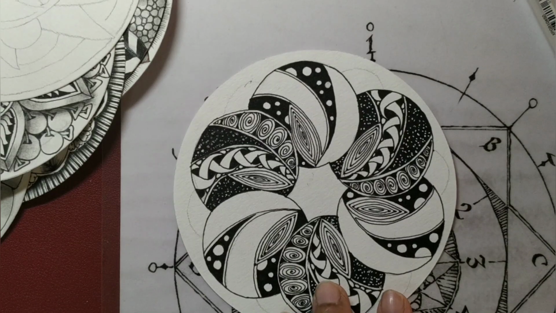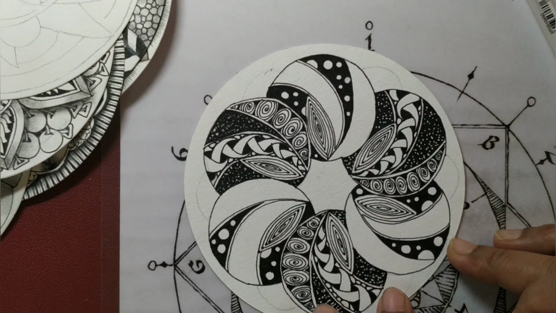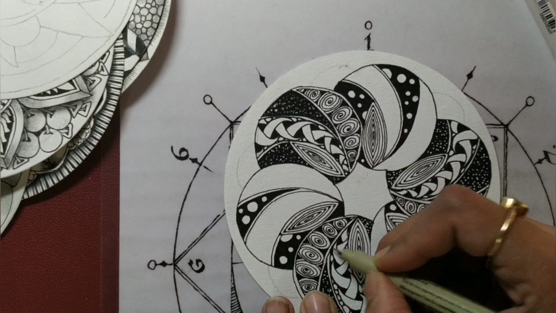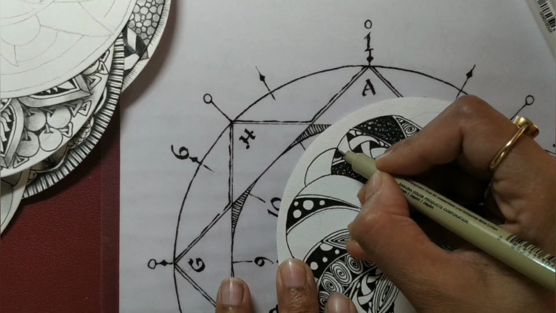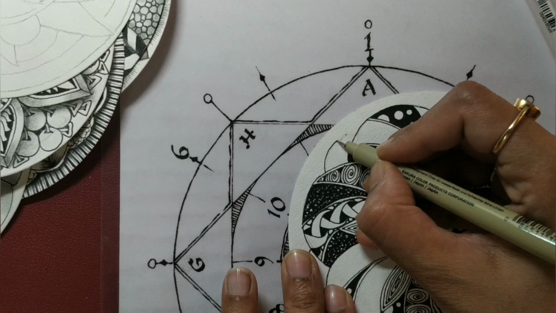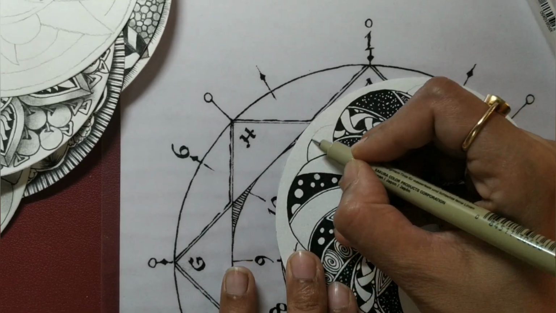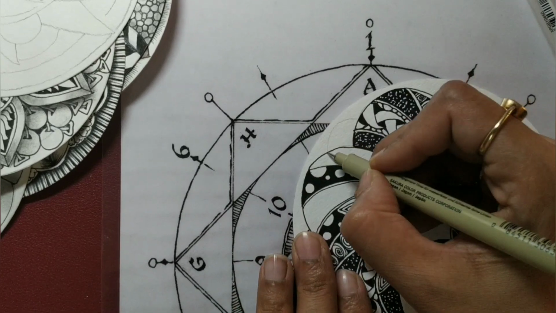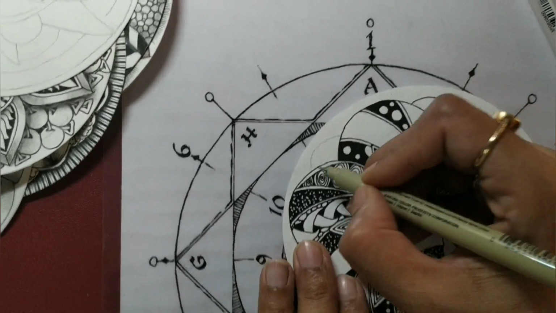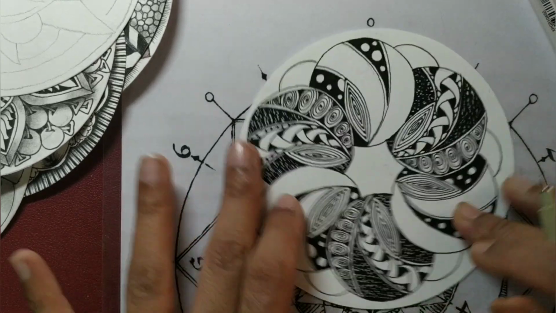So you can see here I have done the same exercise, exactly the same for all the sections, right? And now I'm going to just ink this section. Small little space. Again, entirely up to you. What do you want to add? Right?